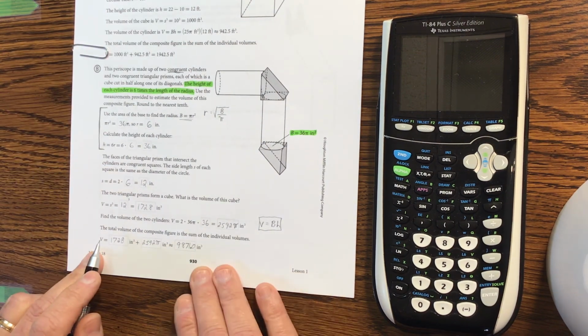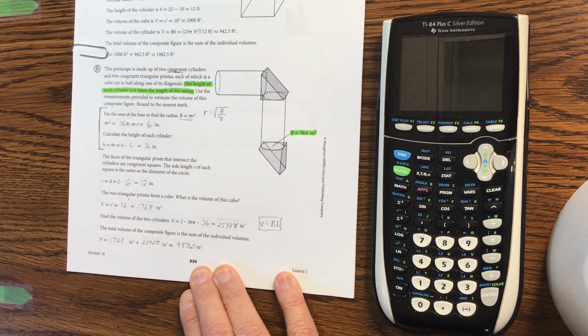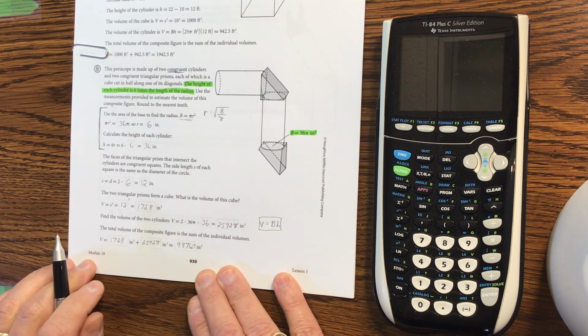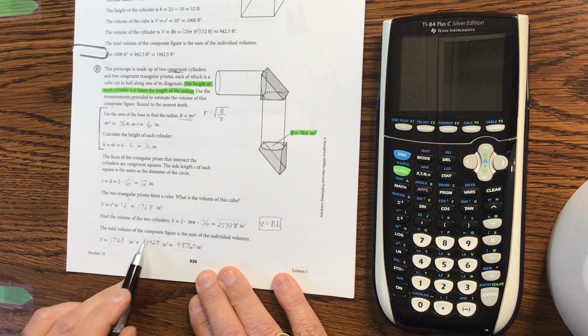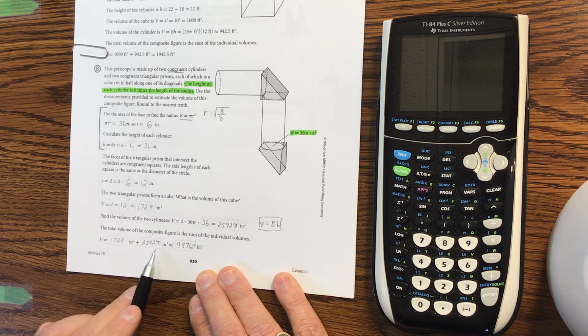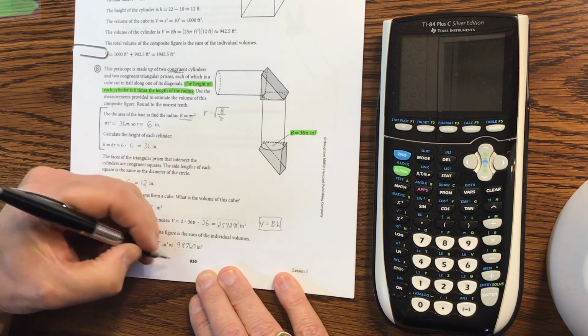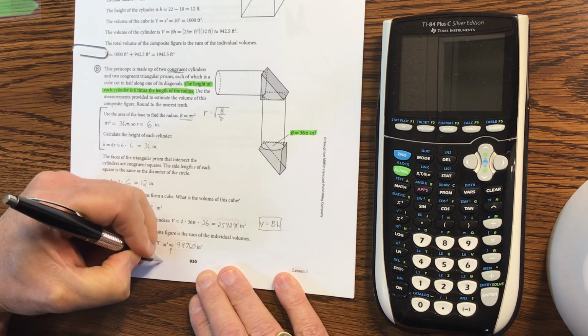With that done, all we have to do now is add together the volume of our two cylinders. This is the volume of the two cylinders, and this is the volume of the two prisms. And this little symbol right here means approximate.